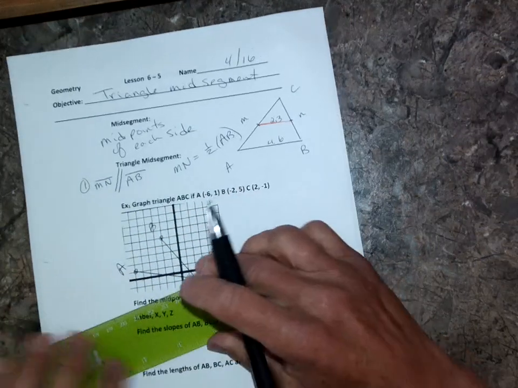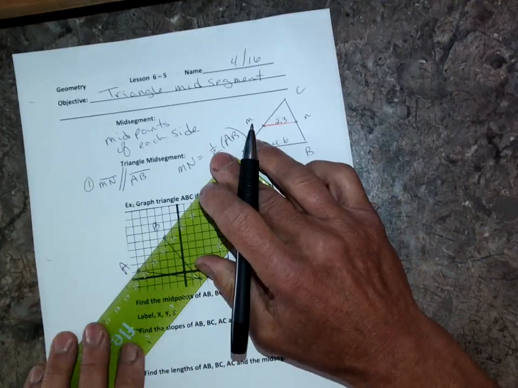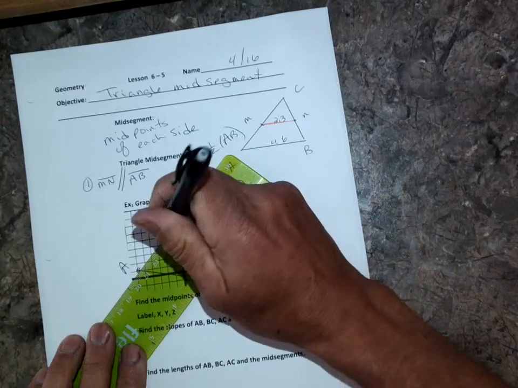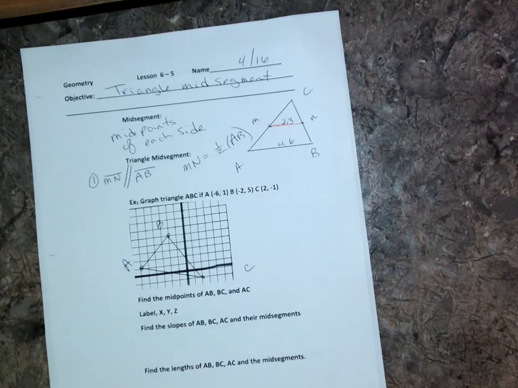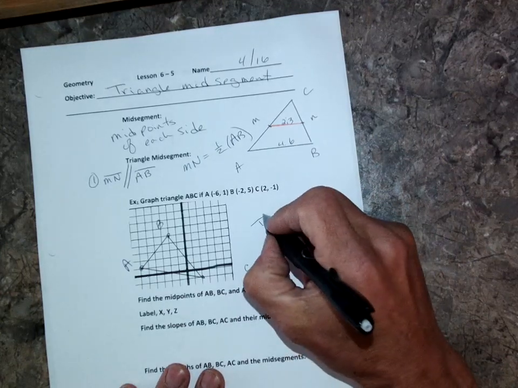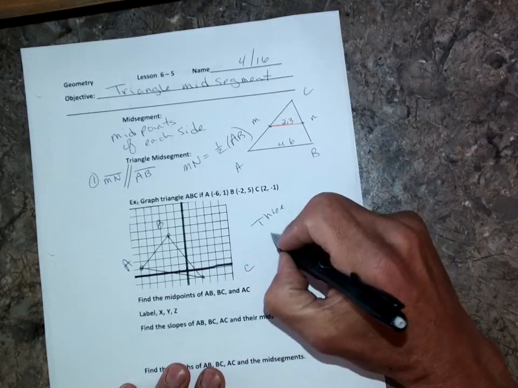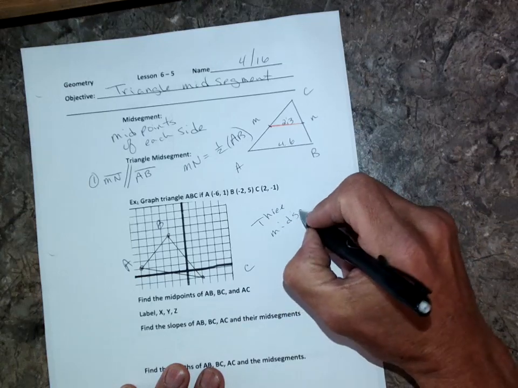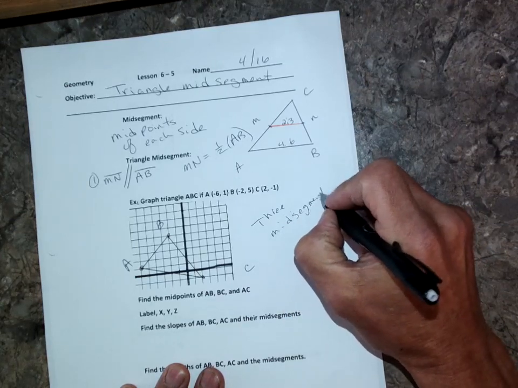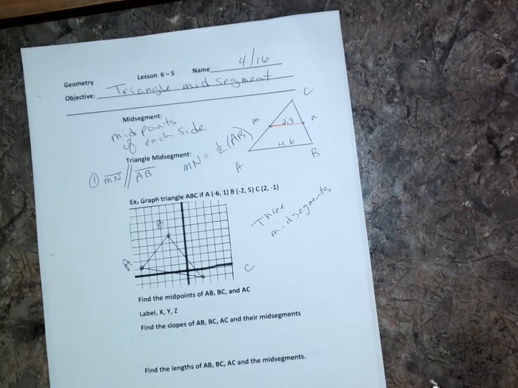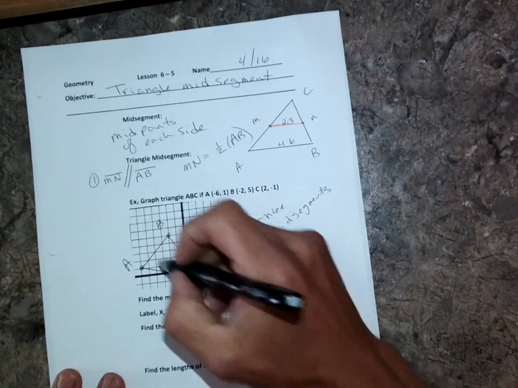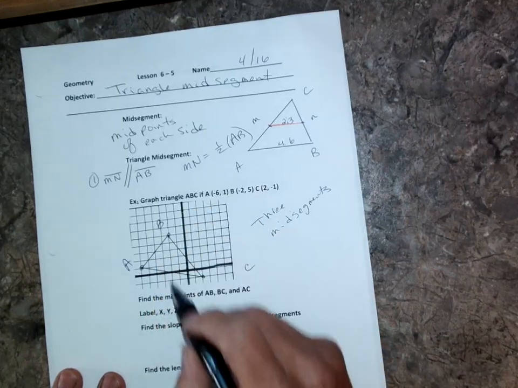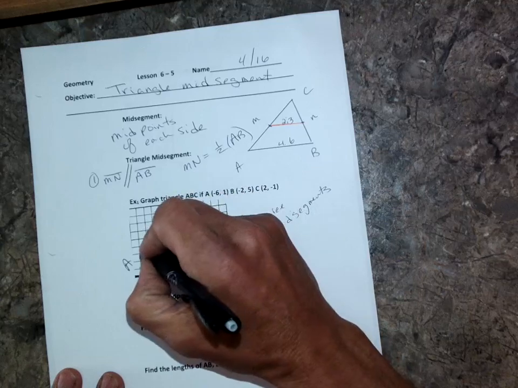Now, let's go ahead and take a look at this. So if we want the mid-segments, and technically there are 3 mid-segments, well, to find the mid-segment, let's find the midpoint first. So if I look at AB, I can see the midpoint of AB is right there. Hopefully you guys can see it too. The midpoint's right there. Let's call that X.